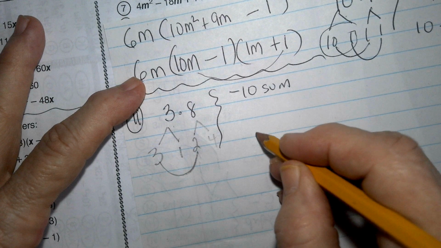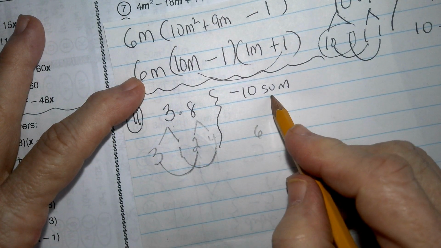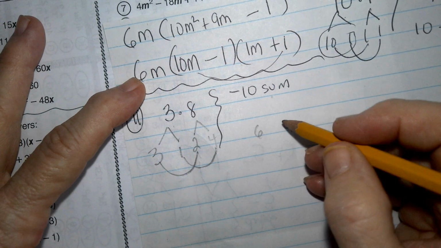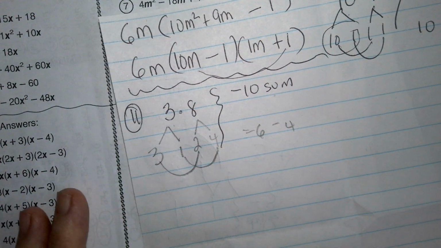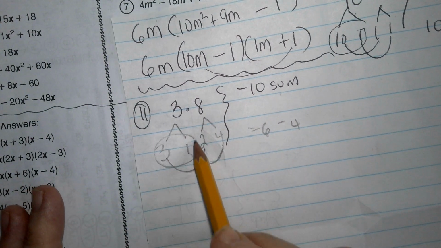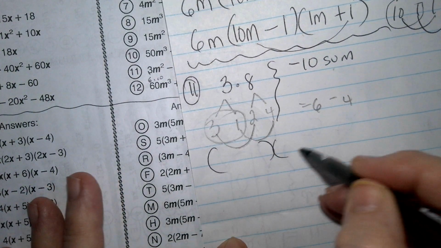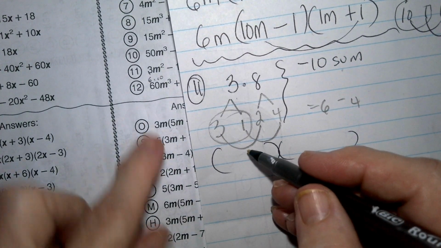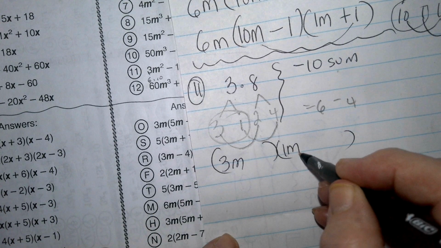3 times 2 is 6. 1 times 4 is 4. And they have to sum to the negative 10. So, in fact, both of these have to be negative when we get done. So we've got our front numbers, which is, because I'm not having you write on the paper right here, an M, so 3M and 1M.